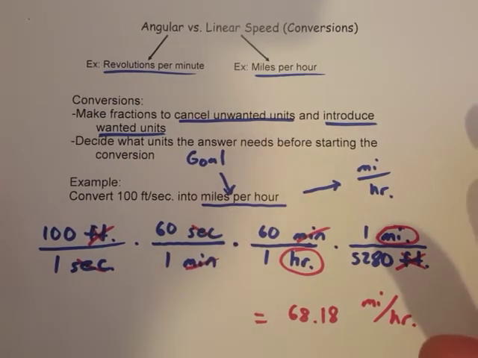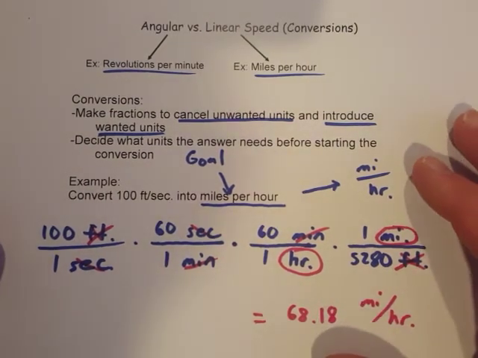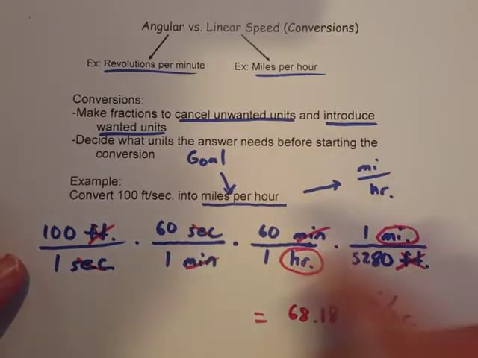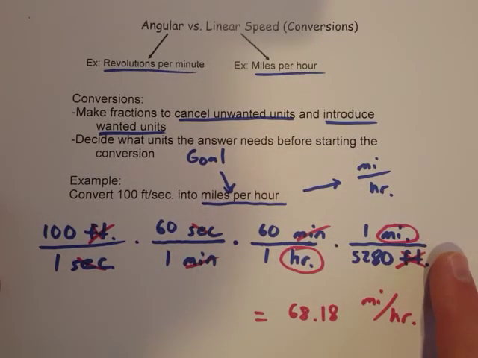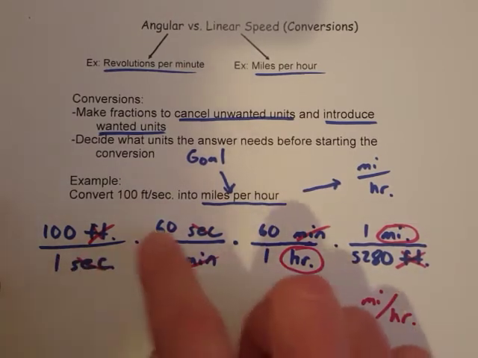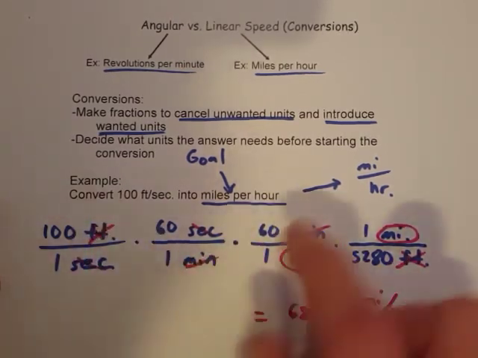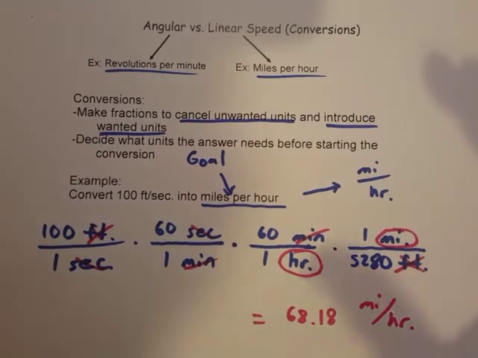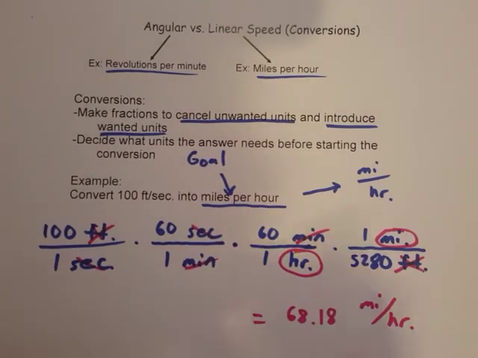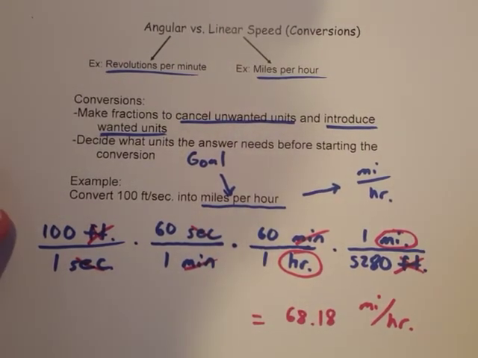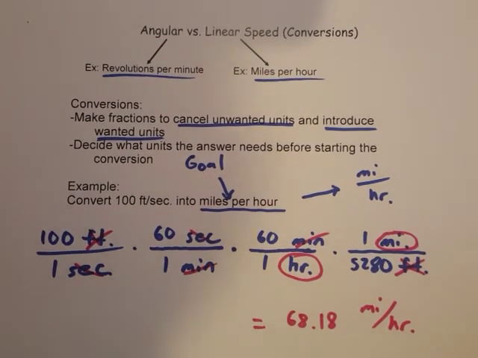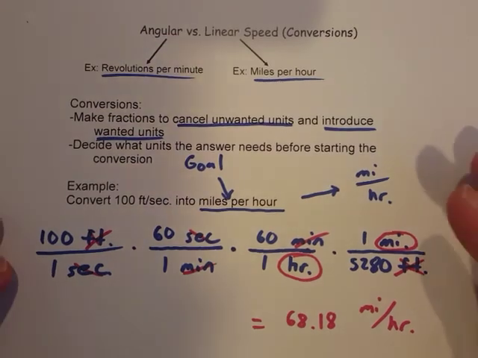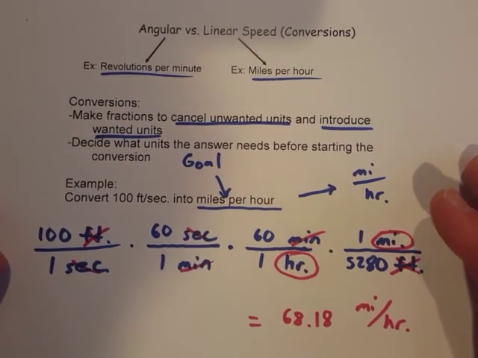It's okay to do that if you're really careful about what you're doing, but I would highly recommend that you just put it all in one big long string instead, because then you know exactly what's canceling out. Feet and feet, minutes, minutes, seconds, seconds. That way you can have a little bit better idea what the entire process is, and I think that just keeps it a little bit better organized. So that's our first conversions example. We'll do one more in the next video.